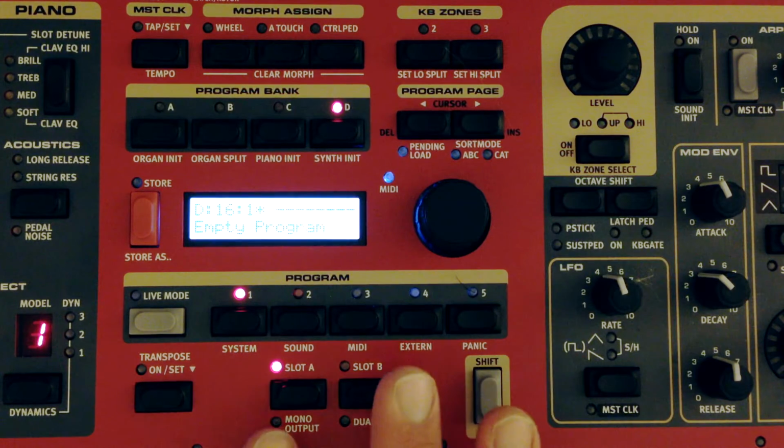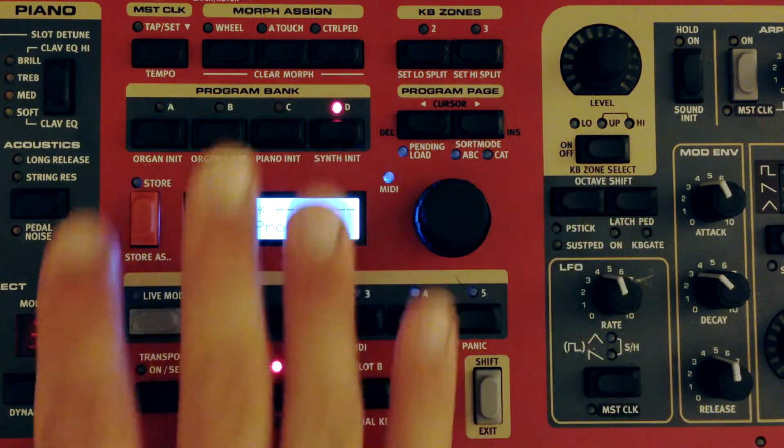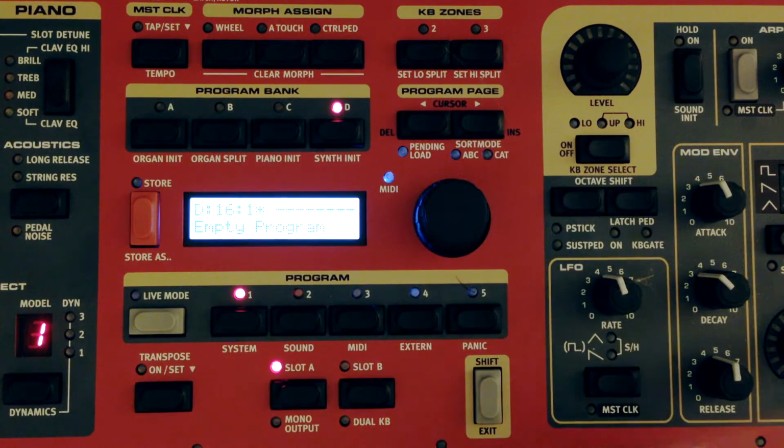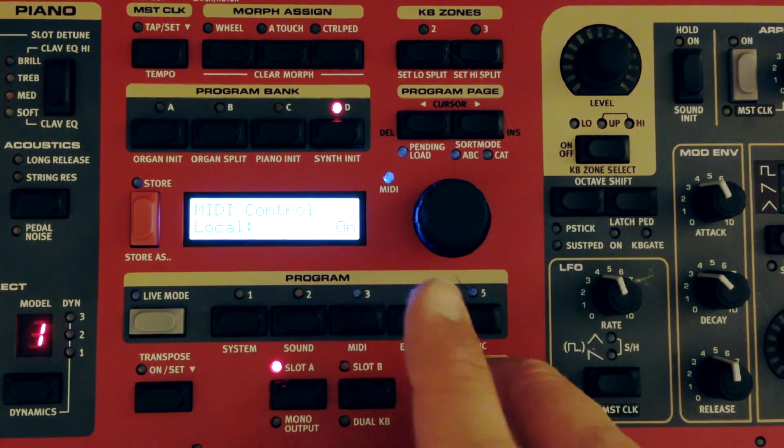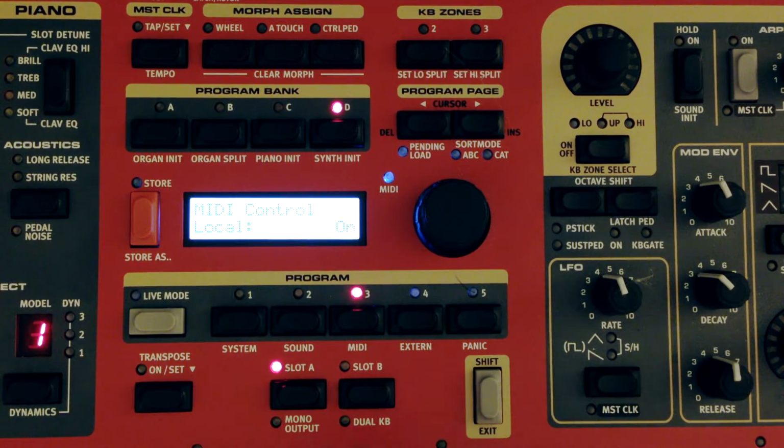So in front of you, you're going to have the controls, which are right here in the center, the main system controls. And we're going to go ahead and pop over to the MIDI menu. So we're going to hold down the Shift key and hit MIDI. And so this is the MIDI menu for slot A, which is what we have selected right now.